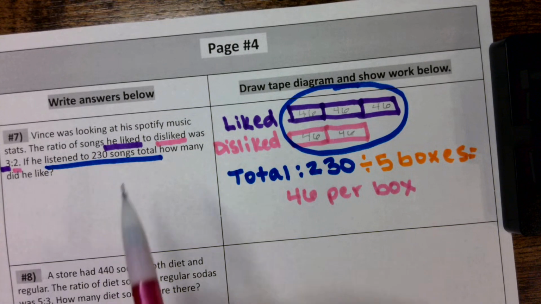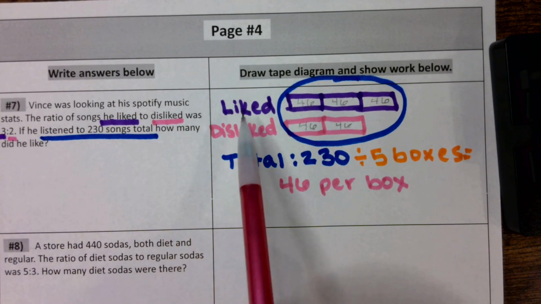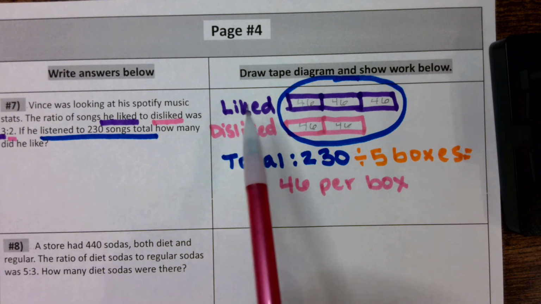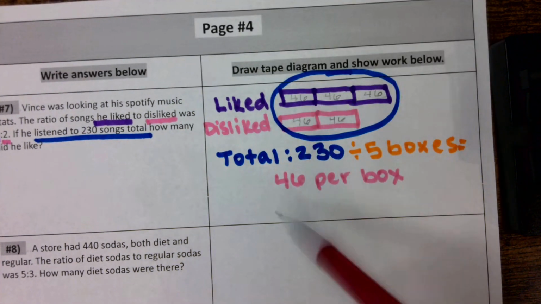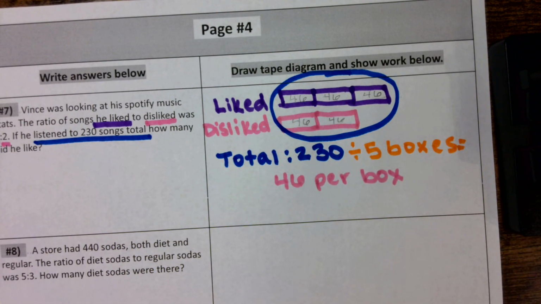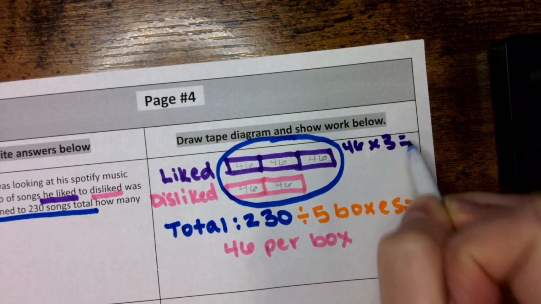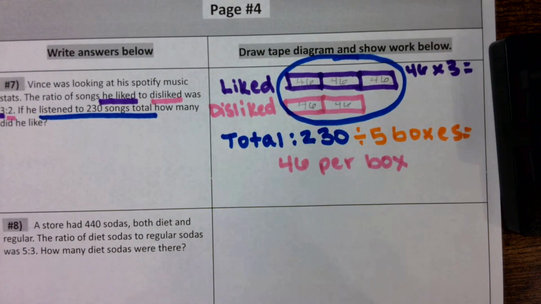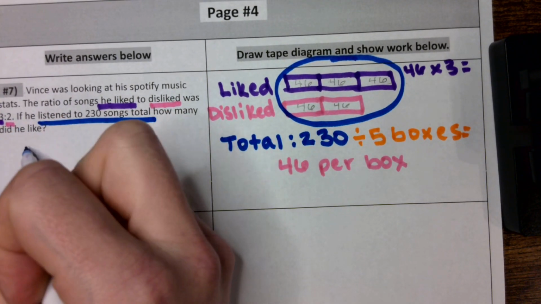So let's reread our question. It says, how many did he like? This is why it's so important to label our tape diagram. I know liked is this tape diagram, and so I'll do 46 times 3, or 46 plus 46 plus 46. And 46 times 3 is 138.